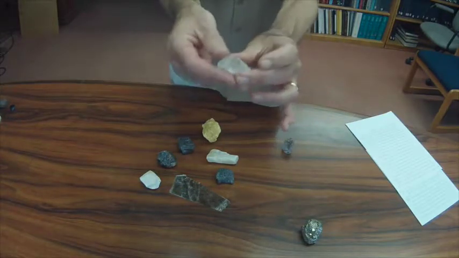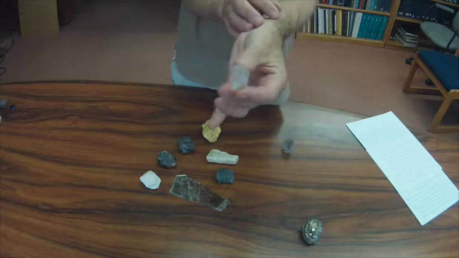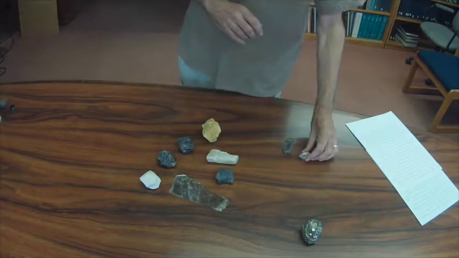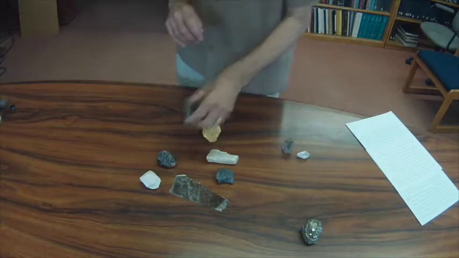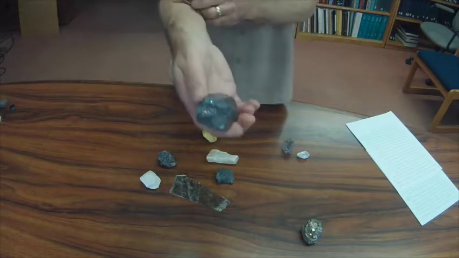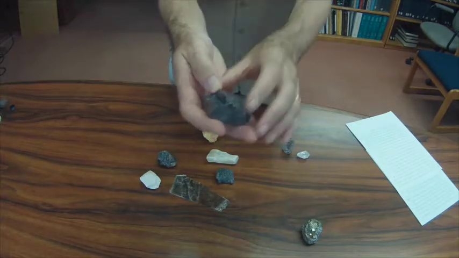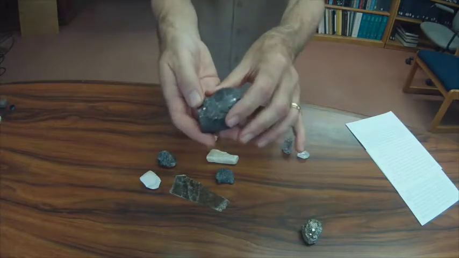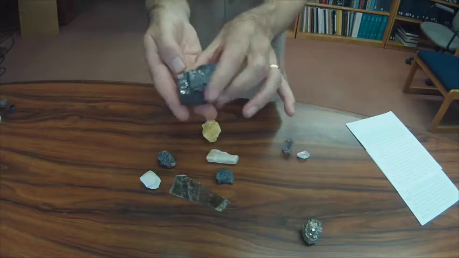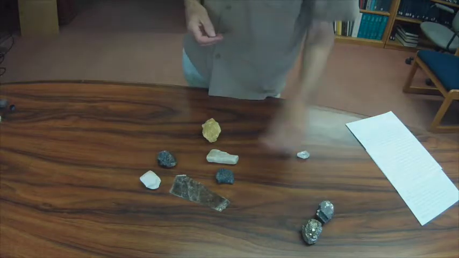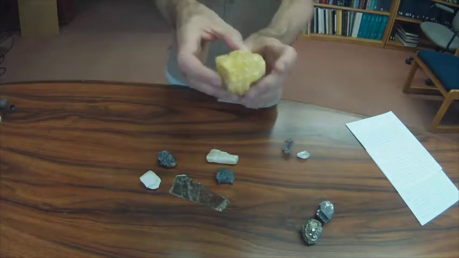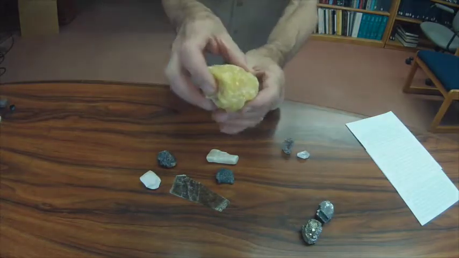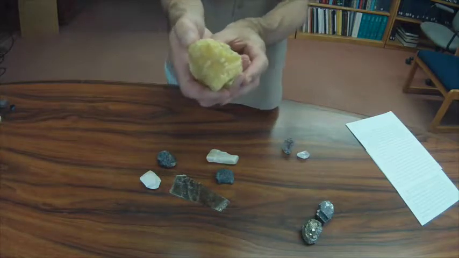Similarly, this. It's shiny, it's reflective, but it's transparent. Here's another mineral, again with a very metallic appearance, completely opaque, and very reflective. So this is a metallic luster. Again, this does not have a metallic appearance.